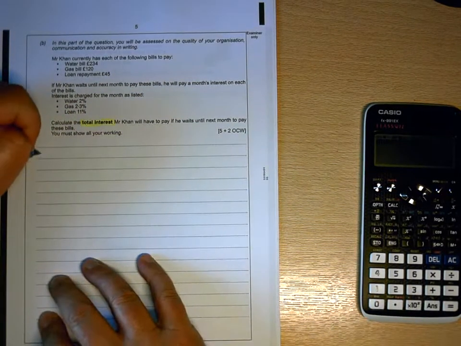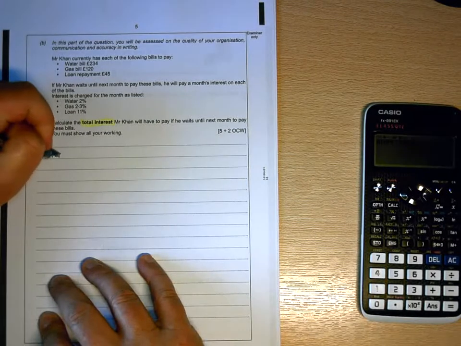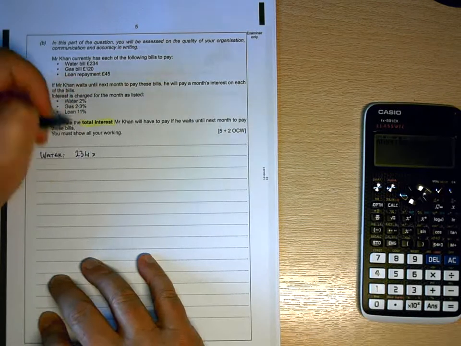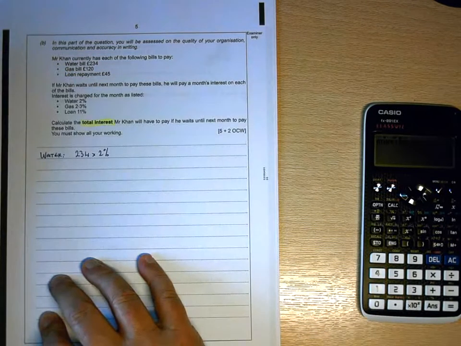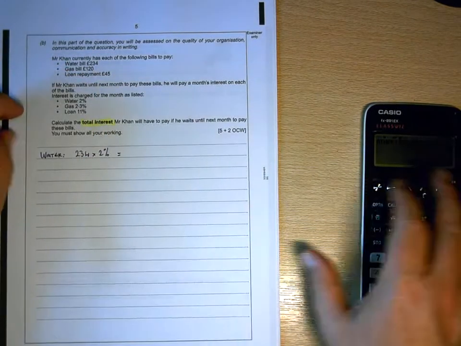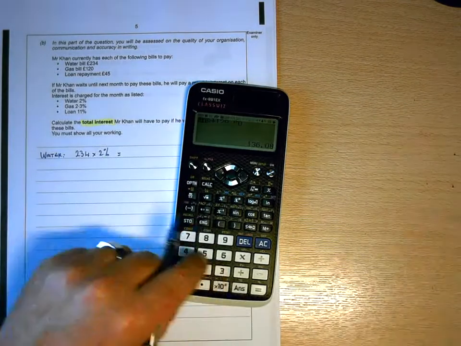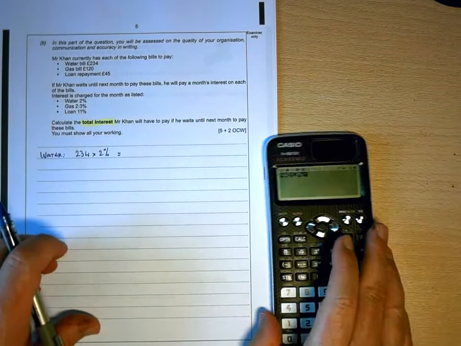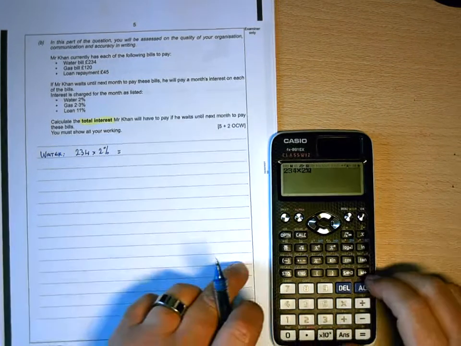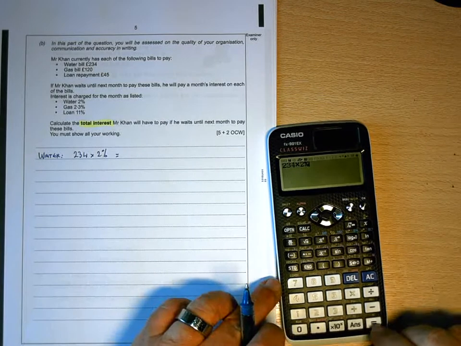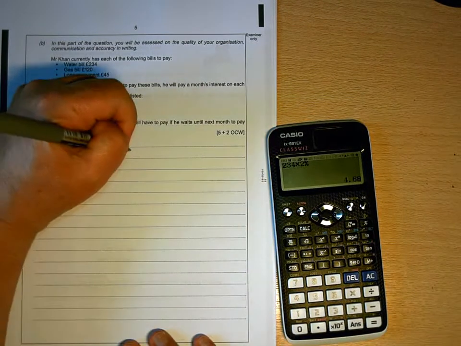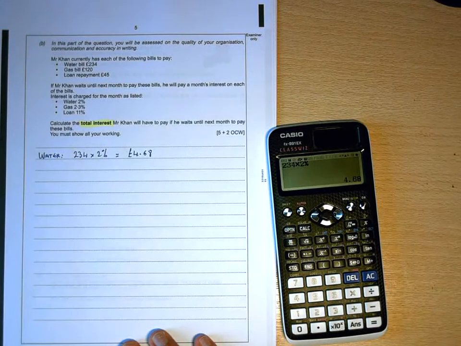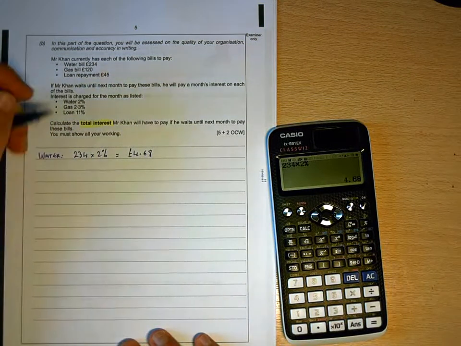So water is going to be £234 multiplied by 2%. So we can work out what that is. Percent button, remember? My light isn't great here for some reason today. So that's £4.68. If you want to write that as 0.02, that's absolutely fine.